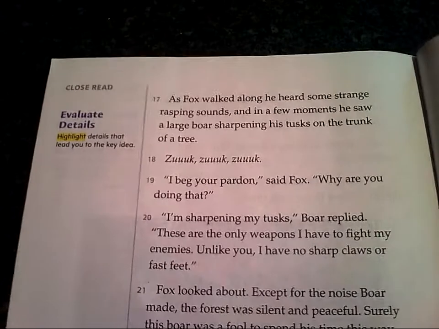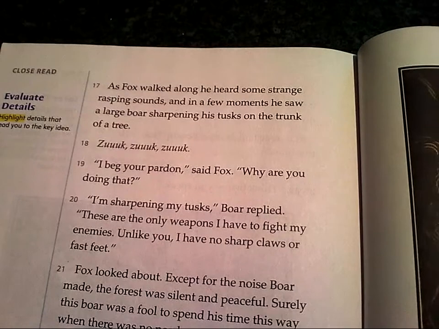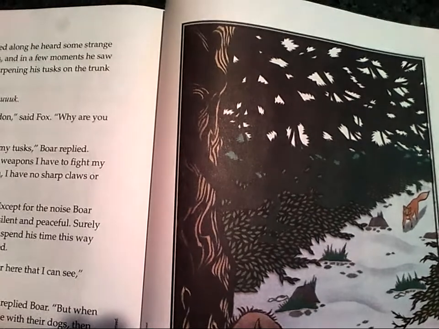And on this page, boys and girls, they want us to highlight details that lead you to the key idea. And there's the boar, and there's the fox.